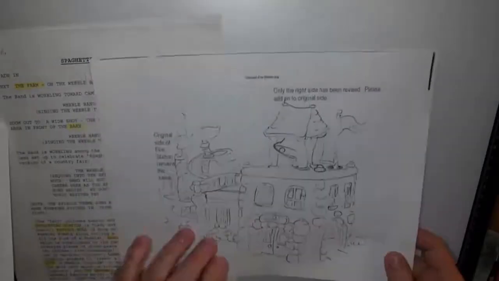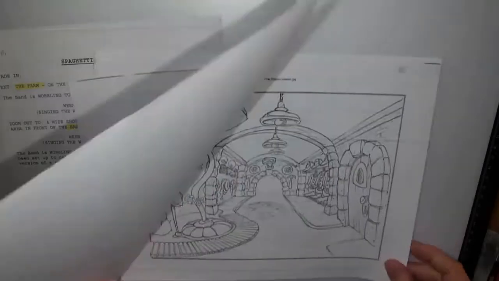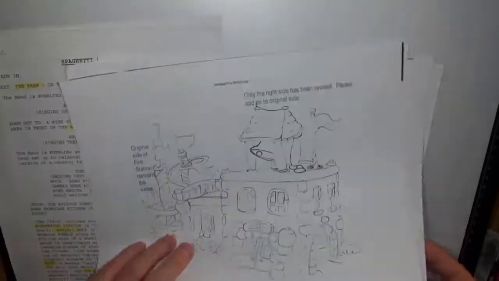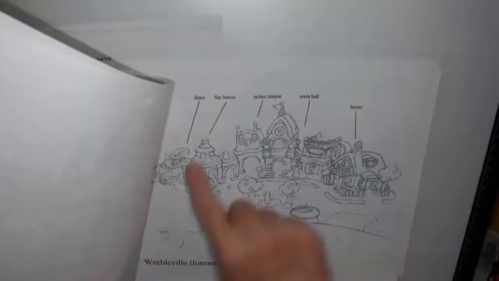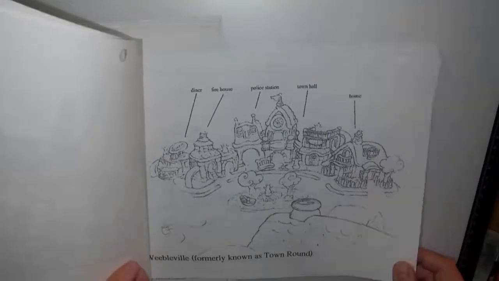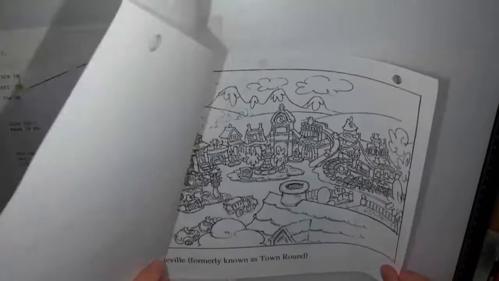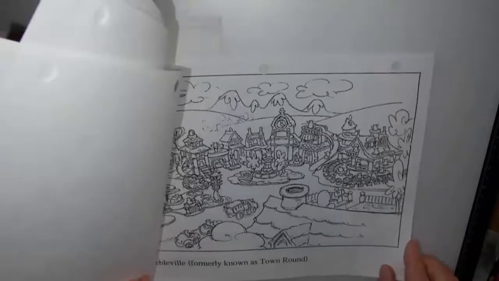So that was props, and next, locations. I got a few of those, and again, not many of these really related to the episode I was working on. Here's a fire station. I didn't use the fire station. The whole downtown wasn't used. This was out in a landscape field where they had the Spaghetti Days carnival going on. I had a few rough sketches, which I don't even have here. I don't know what happened to them.